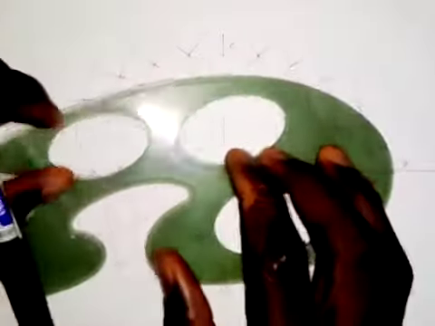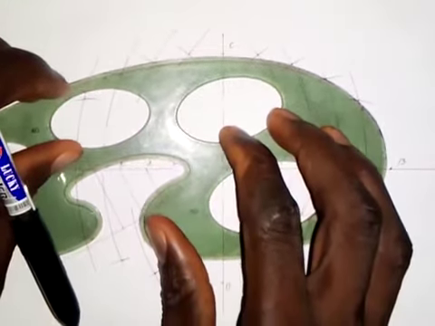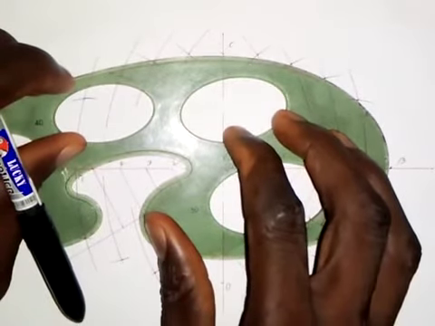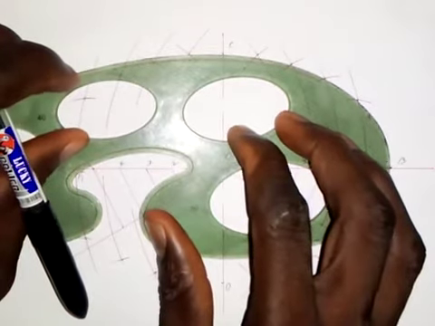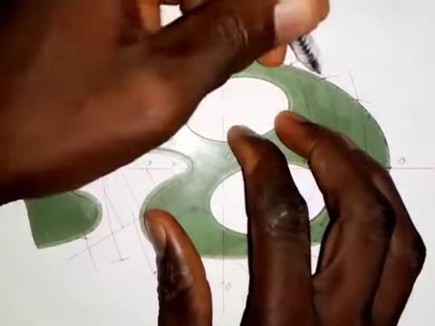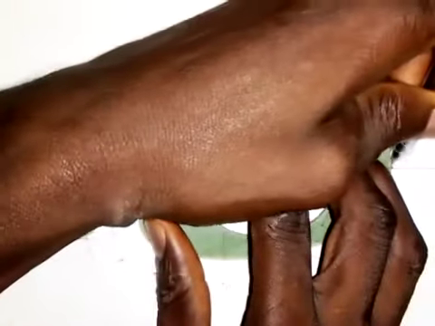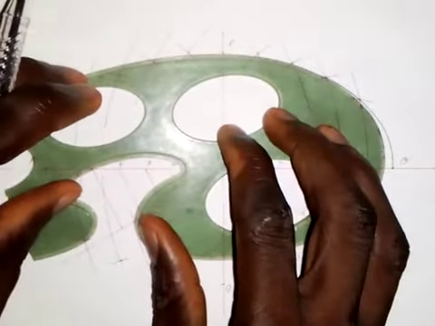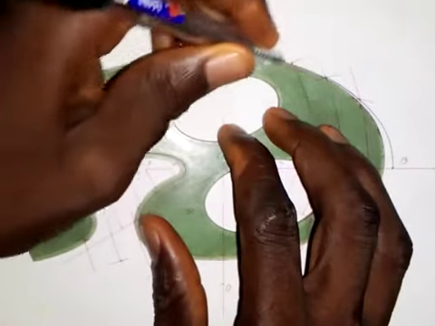So this is it. I'll just set my French curve like this. It's not something hard. You can join two if you like. I'm adjusting the French curve so I can join these three together like this.